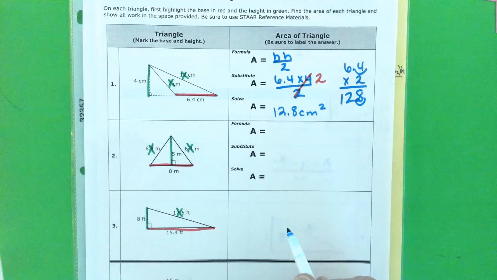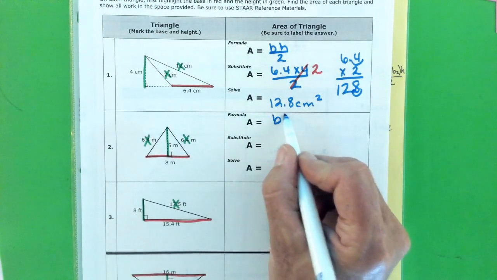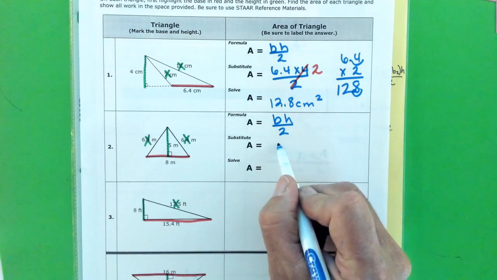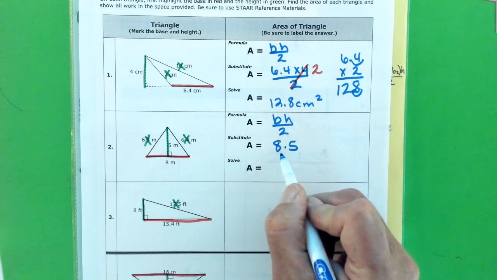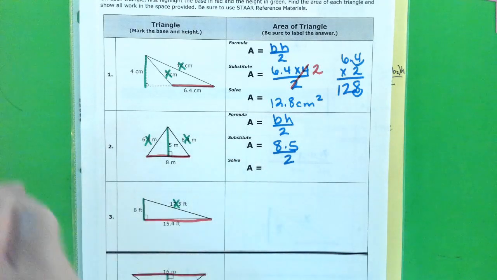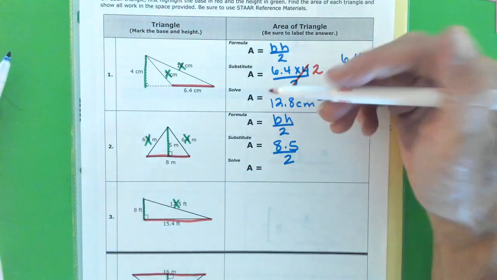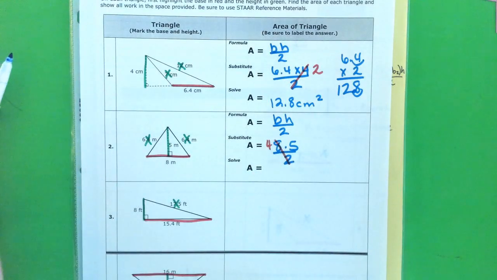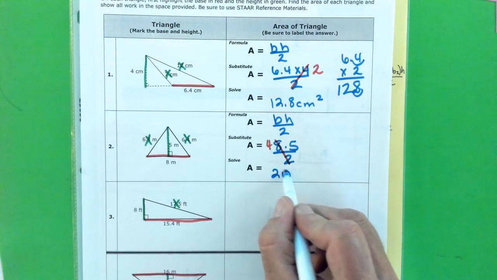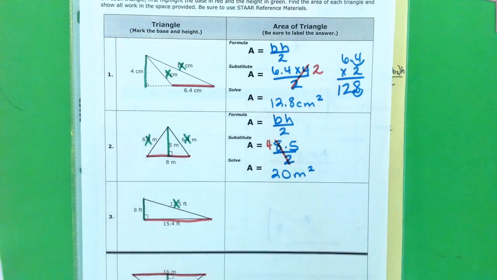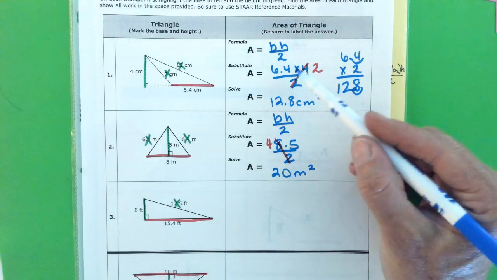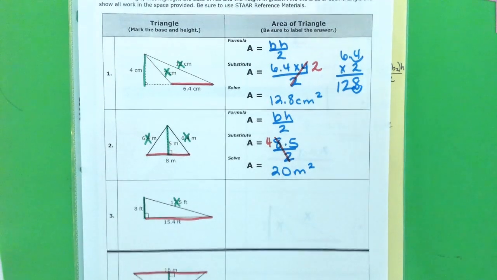Okay. Number 2. Area is base times height divided by 2. Triangle. So we're going to take the 8 times 5, base times height, divided by 2. Now the only one that I could use the shortcut on here is the 8. 8 divided by 2 is 4, and 4 times 5 is 20. So 20 meters squared. I could have done 40 divided by 2, but I just wanted to show you how to use the shortcut, especially when you have these decimal kinds. Makes it so much nicer.